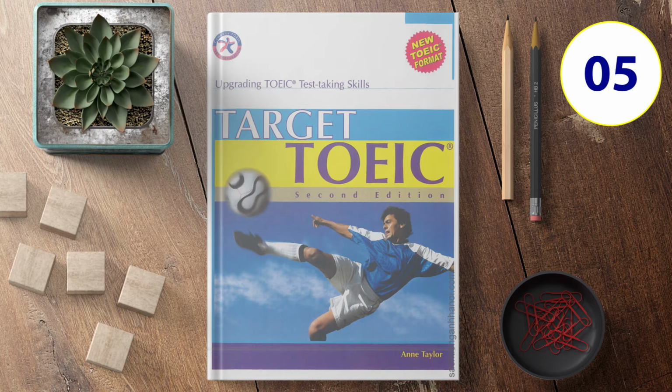Number 27. What do you think of the new manager? A. I haven't thought about him in years. B. She seems very competent and kind. C. I think the new building is badly designed.